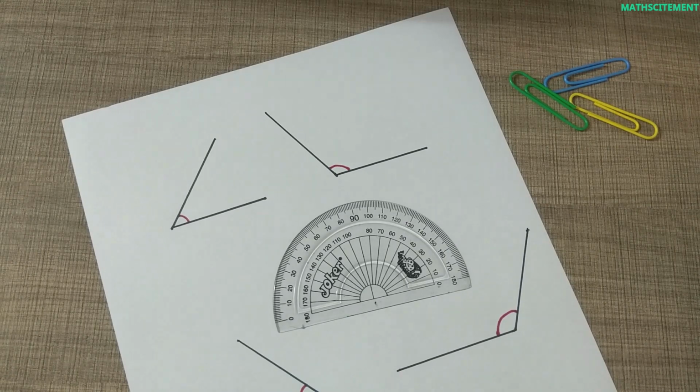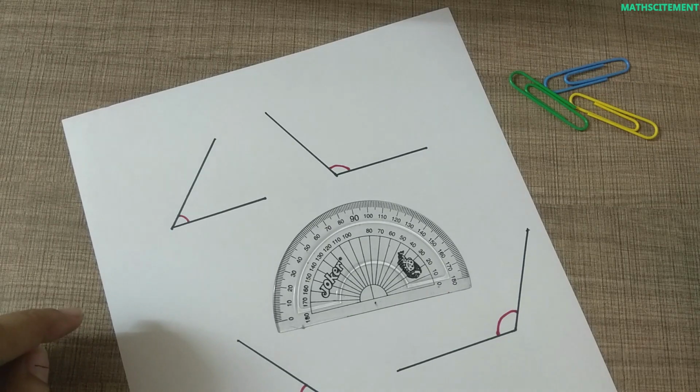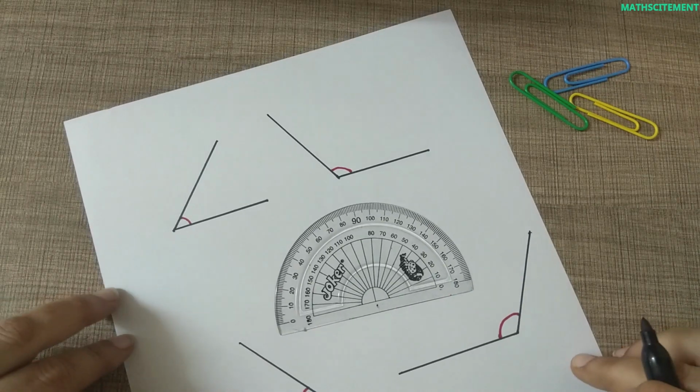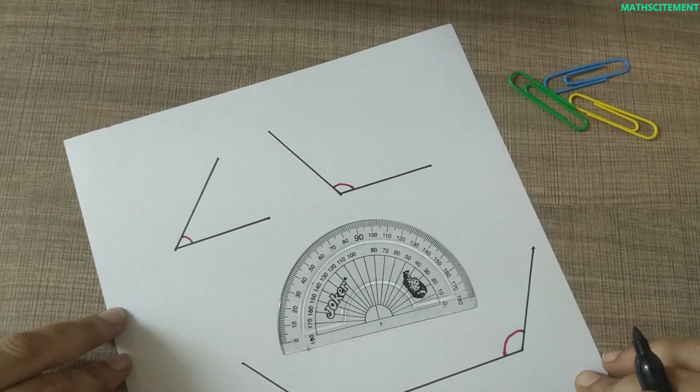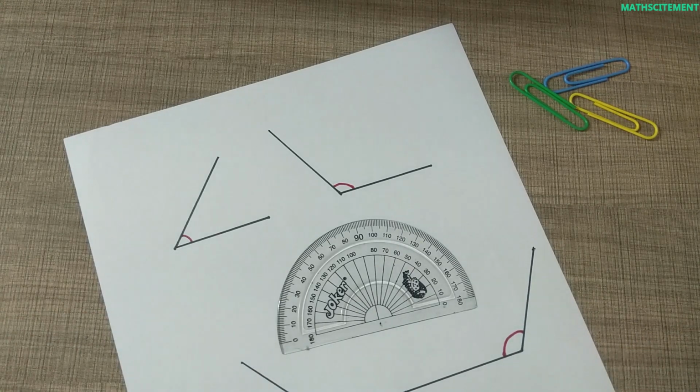There's one thing that first you need to understand, and that is about rays. So when you talk about angles, we generally talk in the sense of rays.